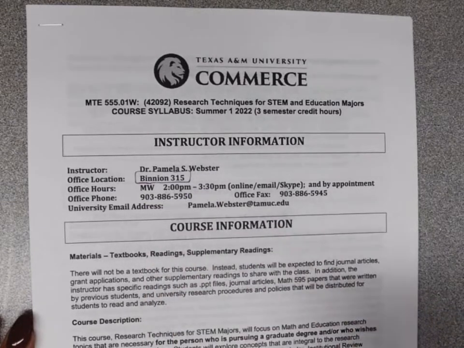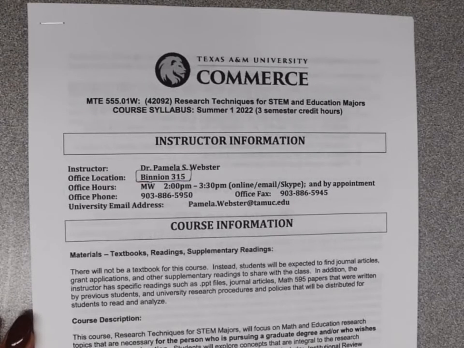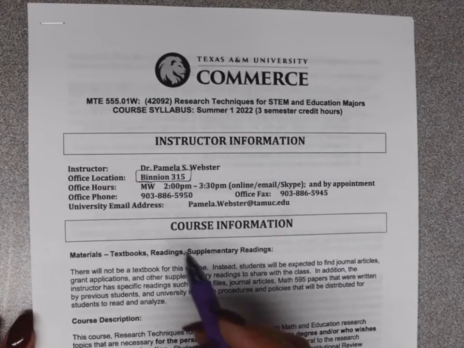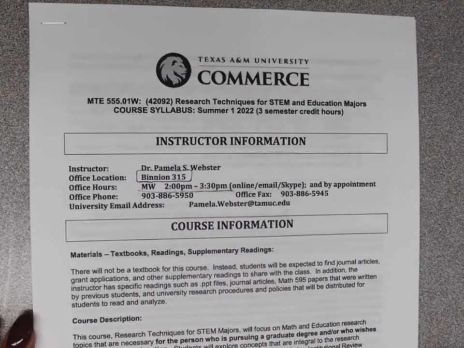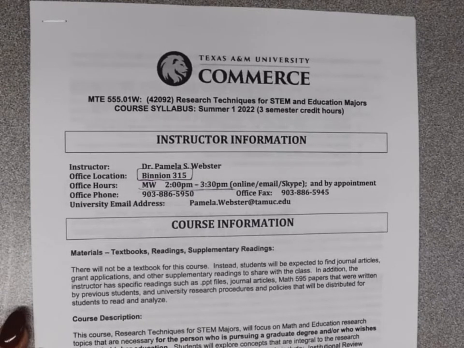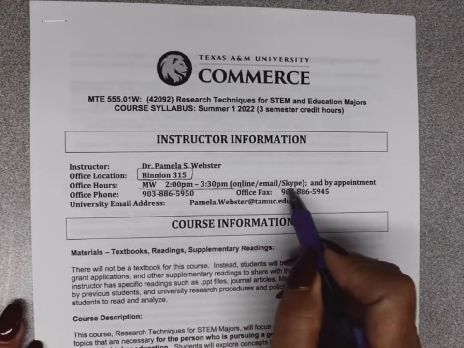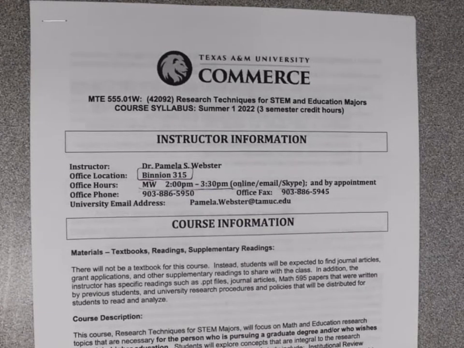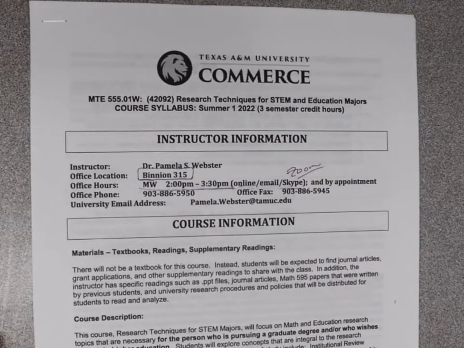If you are in Commerce and stop by sometime, let me know and I can meet you there if we need to. My office hours are Monday and Wednesday, 2 to 3:30. Most of the time I'll be physically in my office during those times. But if I'm not, or if you want to meet up with me in advance, just let me know. I can meet you in my office, or we can be online through Skype, or nowadays it should be Zoom, I know.